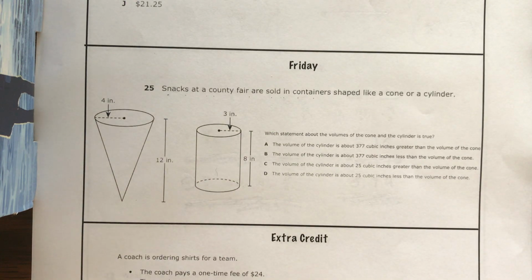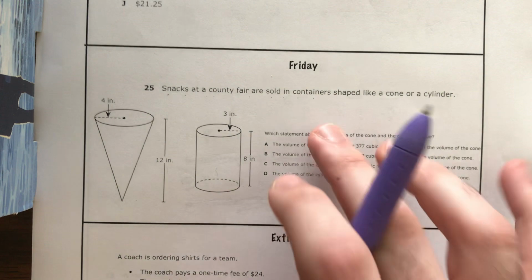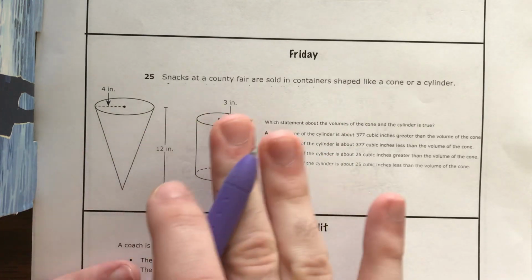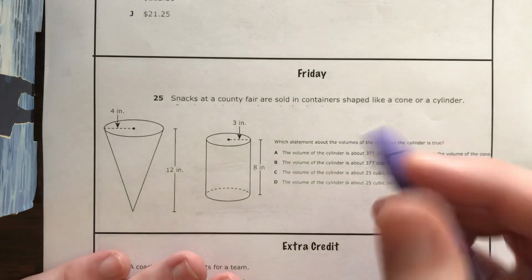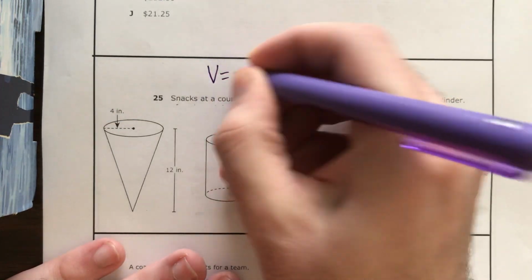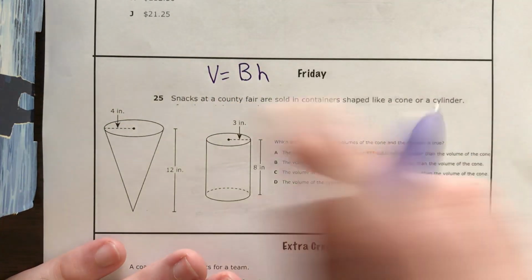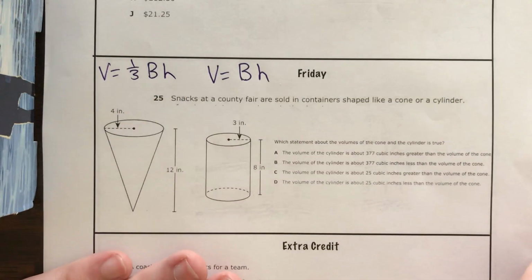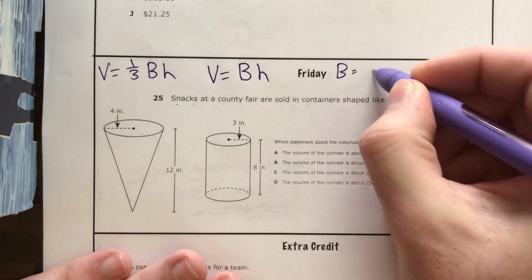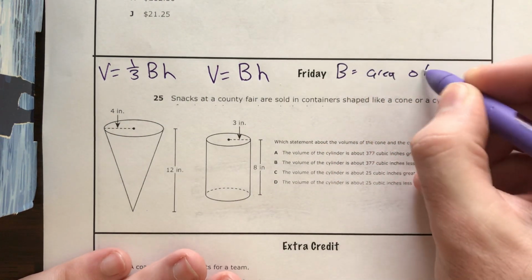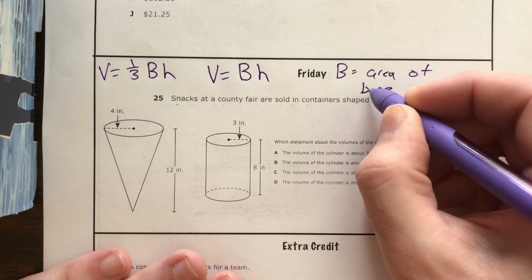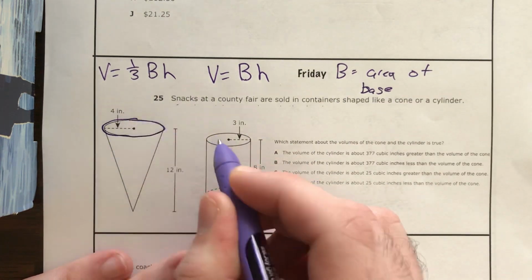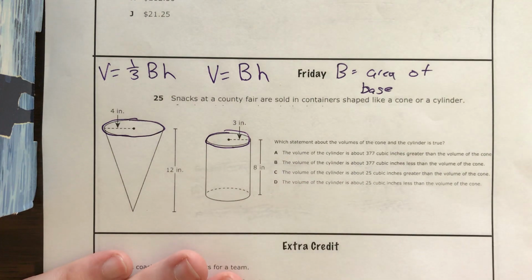So snacks at a county fair are sold in containers shaped like a cone or a cylinder. So which statement is true? So we need to figure out what is the volume of the cone and what is the volume of the cylinder. So if you guys remember, volume of a cylinder, V equals big BH. Whereas a cone, V equals 1/3 big BH. Now, big B is your area of your base. And in both of these shapes, your base is a circle.